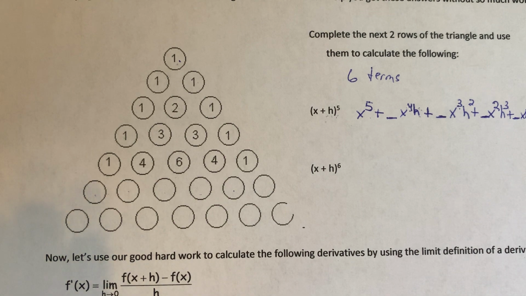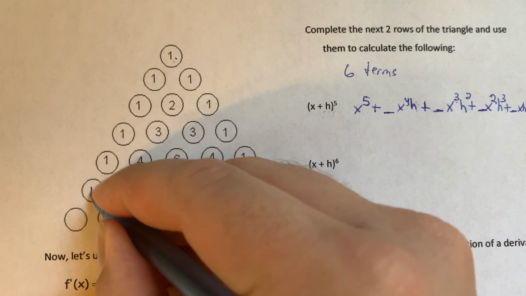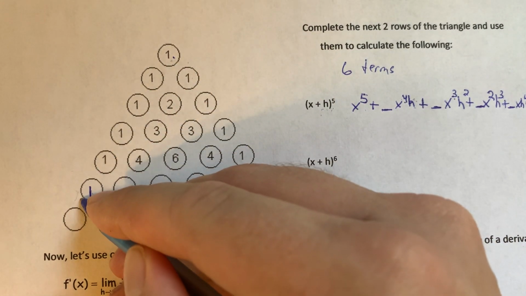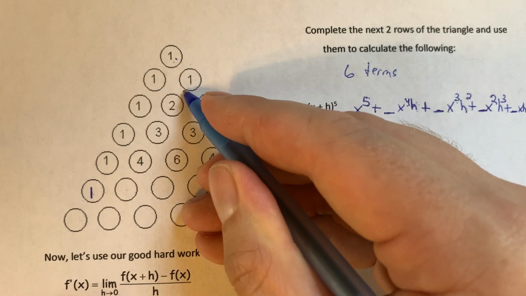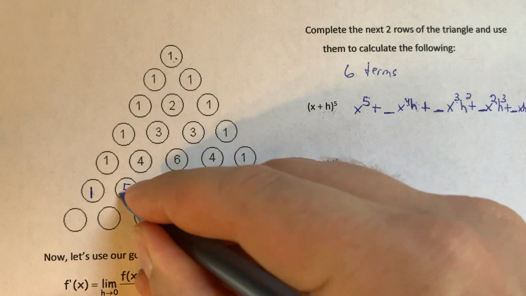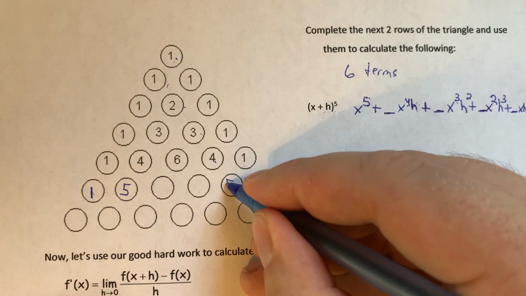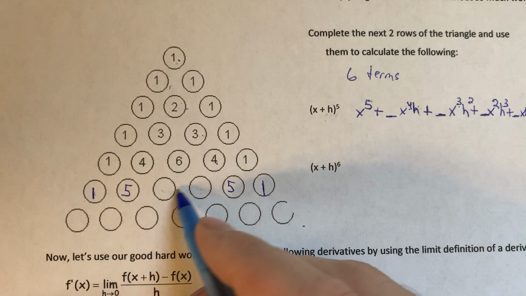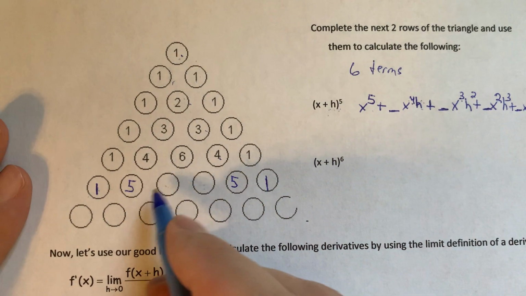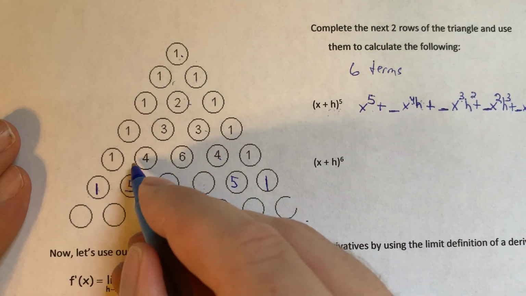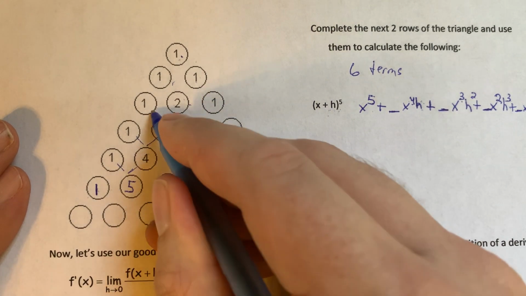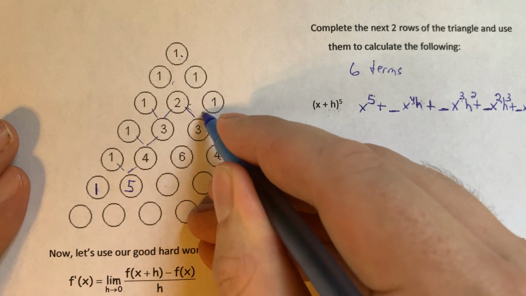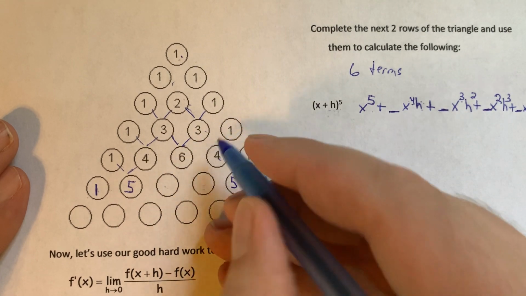And I hope we were able to find that this number will be 1. All of these numbers along the outside are 1. This number will be 1. Maybe we notice that this is 1, 2, 3, 4, 5. But the question is, what are these middle numbers? And maybe you also noticed a way to get this 5 is that it's 1 plus 4, 1 plus 3, 1 plus 2, 2 plus 1. 3 plus 3 is 6.